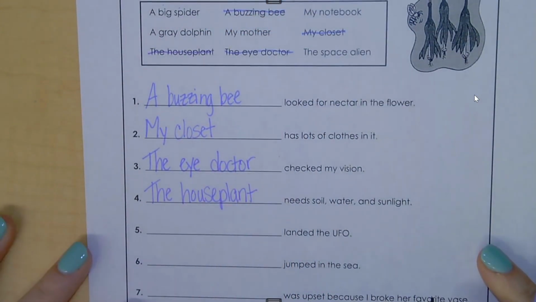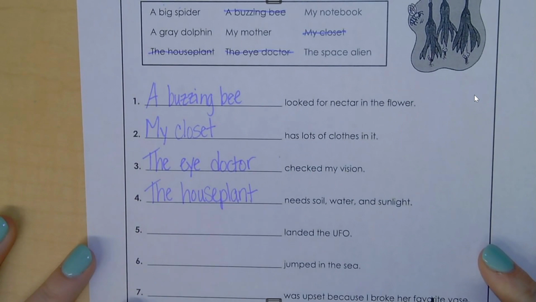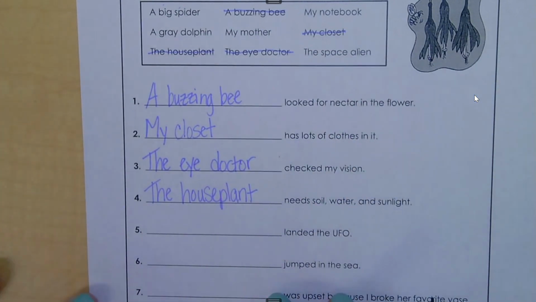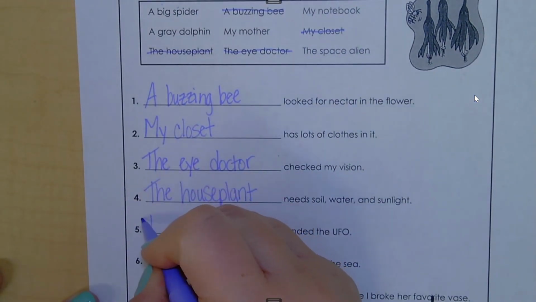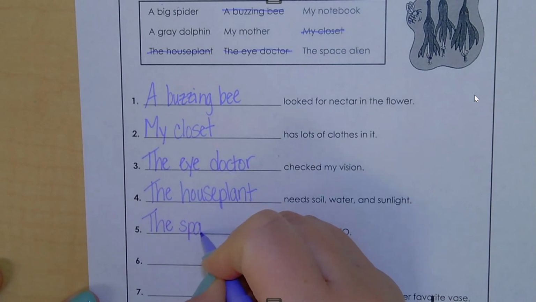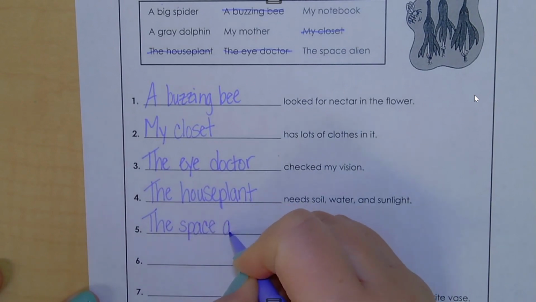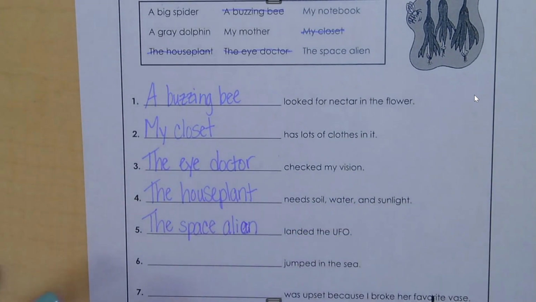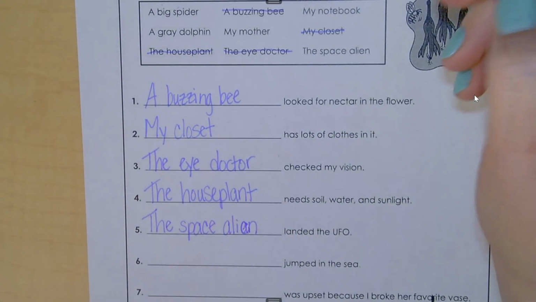Who or what landed the UFO? The space alien. So the space alien, that entire phrase, is your subject. The space alien landed the UFO.